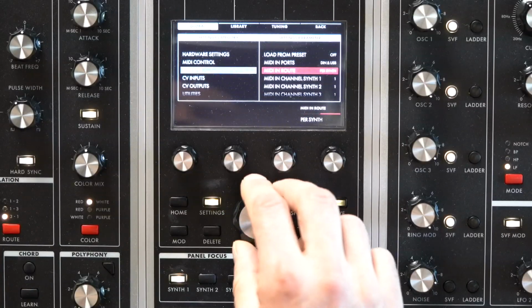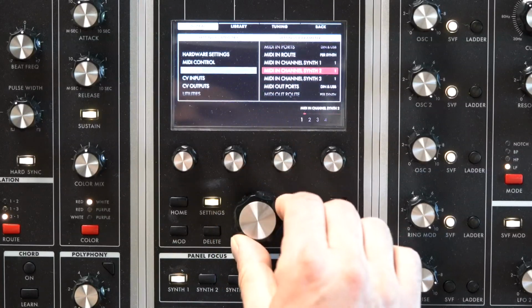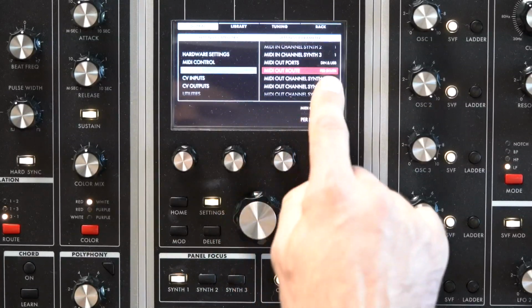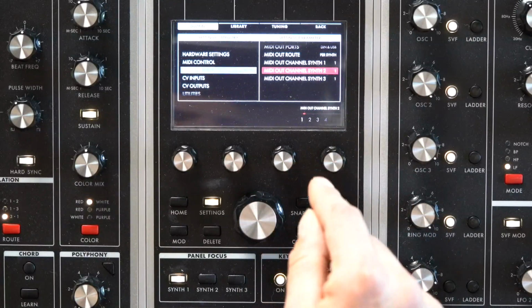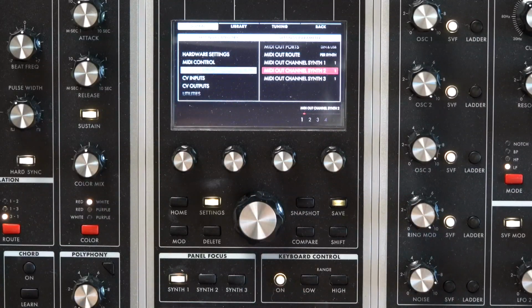Now, if you would want to have individual control over the 3 synths, then you can go to the MIDI I/O settings and scroll down, and you can set the MIDI in route and MIDI out route to per synth, and then individually select a MIDI channel for the 3 synths. And from that point onwards, it will respect that MIDI channel, both going out and coming back in, allowing you to individually control the same parameter for each synthesizer.